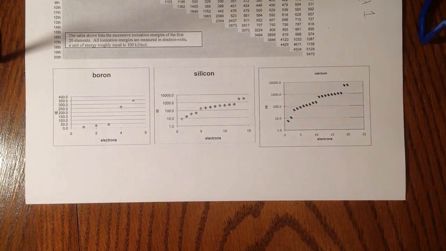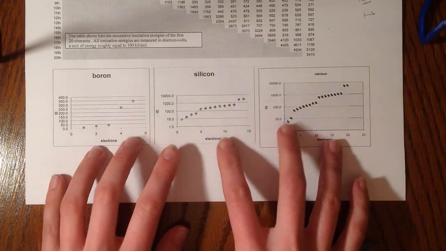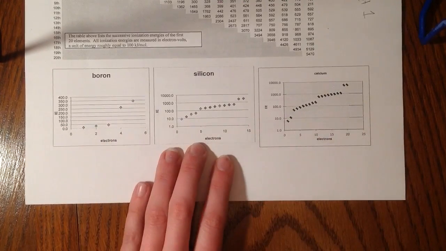Hello class! In this video I would like to analyze some data for the ionization energy of elements. I would also like to relate that data to drawing the Bohr model and how we place those electrons in our energy levels. I'm going to focus on silicon today. So yes, I do have these three graphs, but I'm going to focus on the silicon.